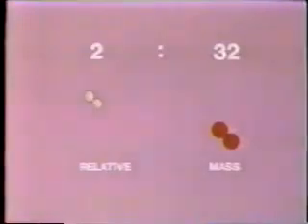Now, is there a way of taking relative molecular mass and finding relative atomic mass?